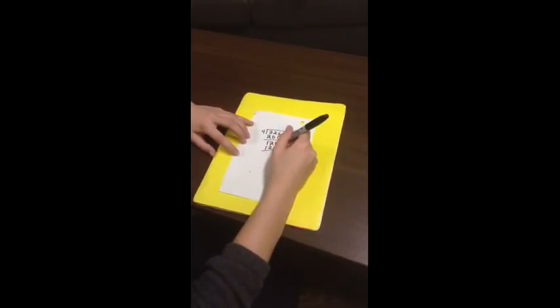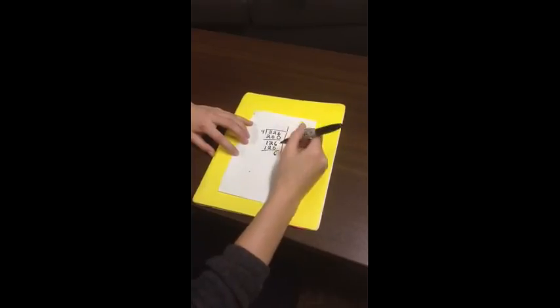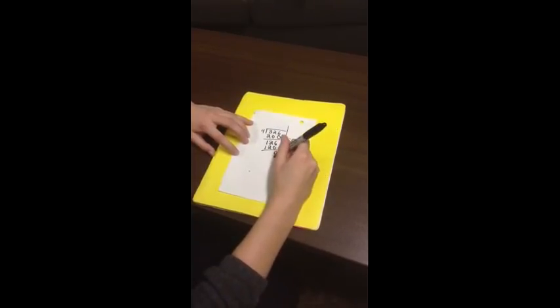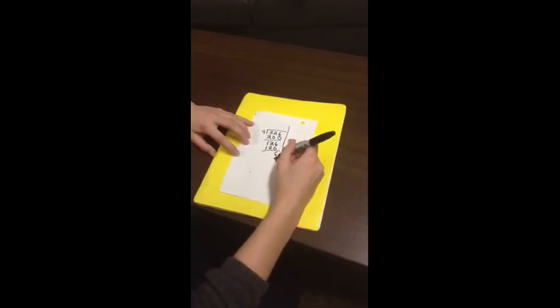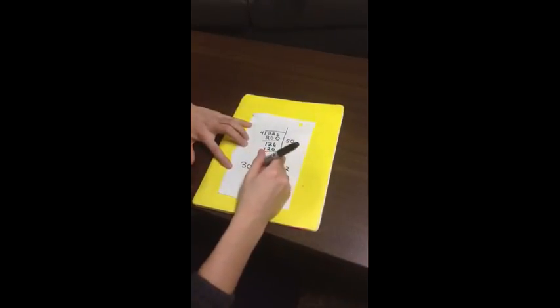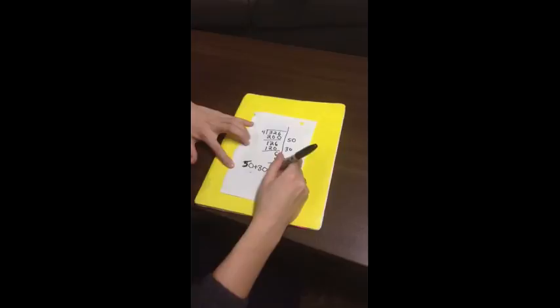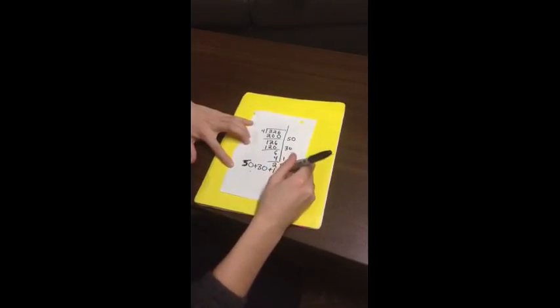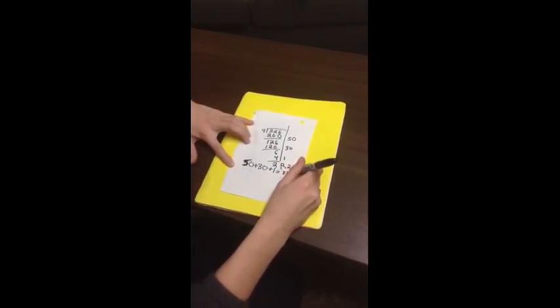126, take away 120, leaves you with 6. 6 divided by 4 equals 1. 6 minus 4 equals 2. 2 is our remainder. 50 plus 30 plus 1 equals 81, remainder 2.